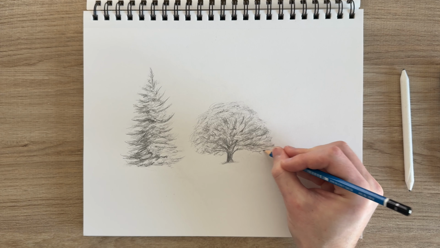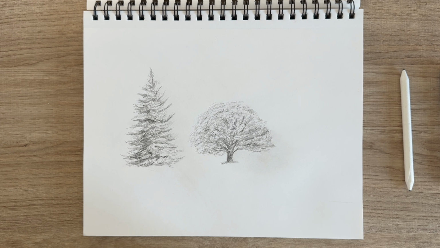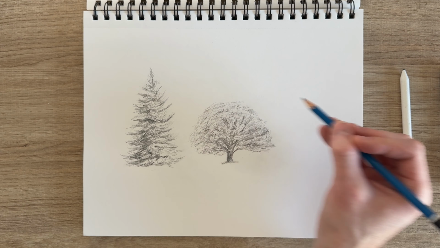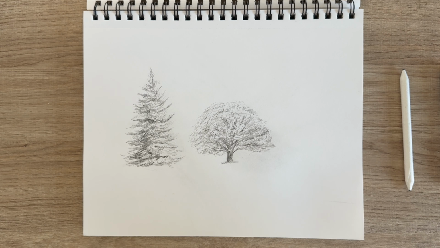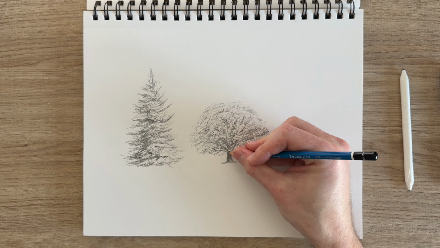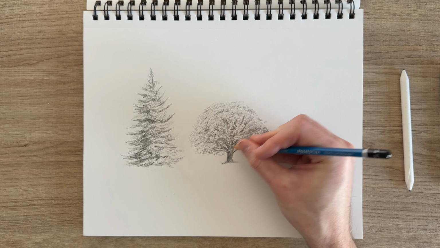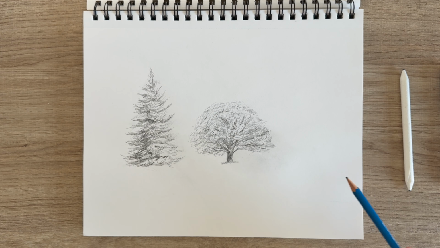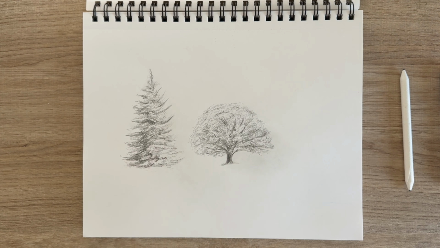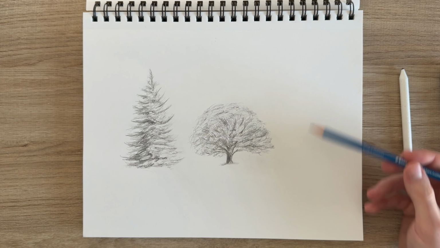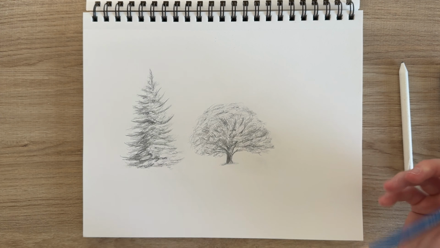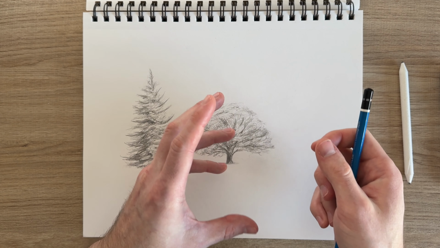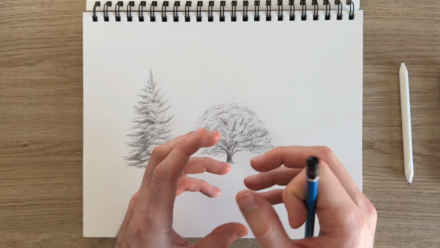Okay, last but not least, we are going to draw the tree that is maybe starting to transition into fall, starting to lose some leaves. We'll be drawing that one right here. What's really cool about this one is we're seeing a lot more of the trunk, so we can really play with the shading on the limbs and the trunk to make this tree look three-dimensional.